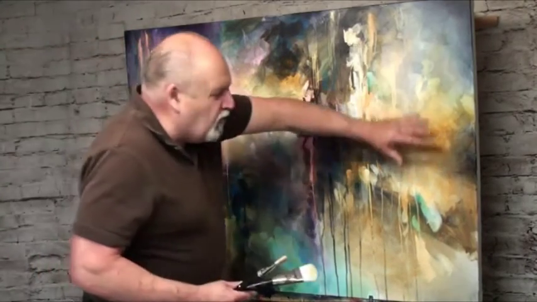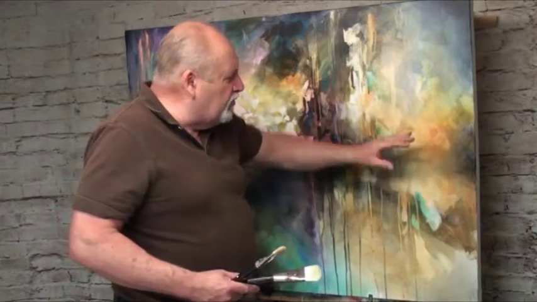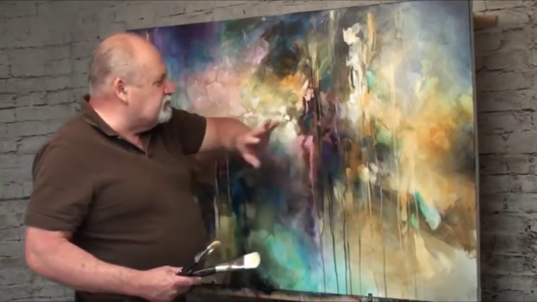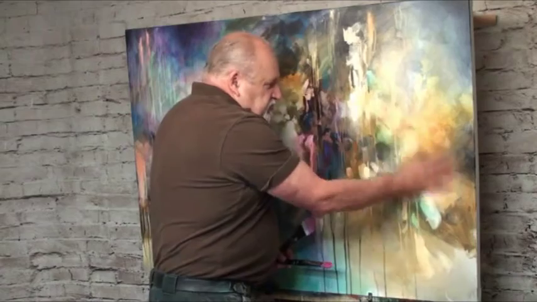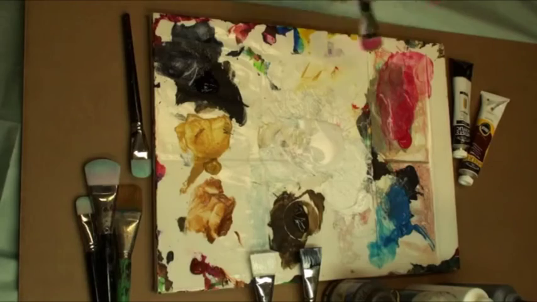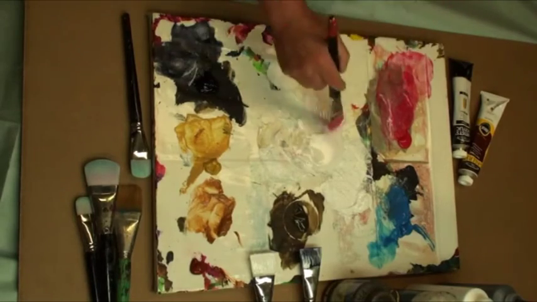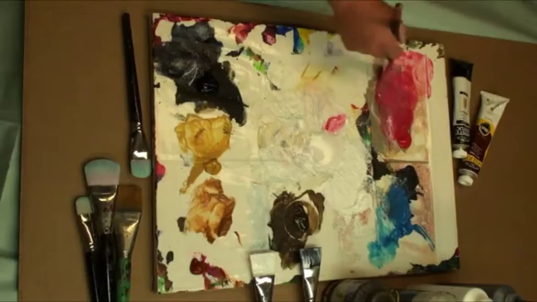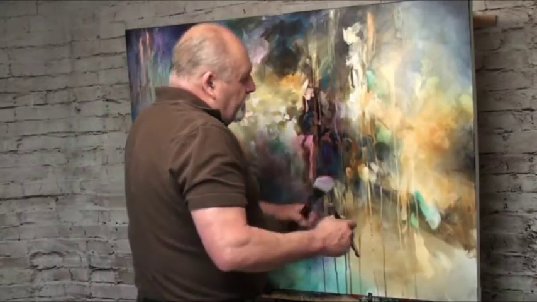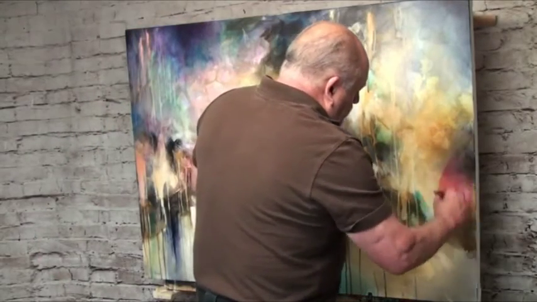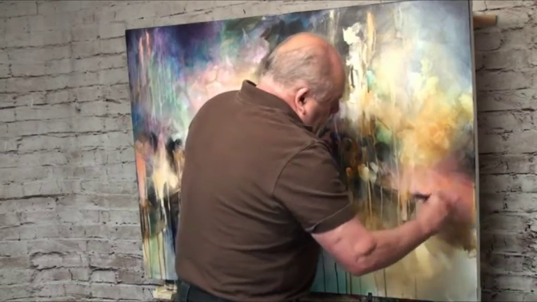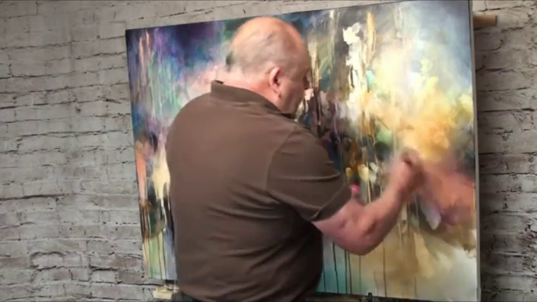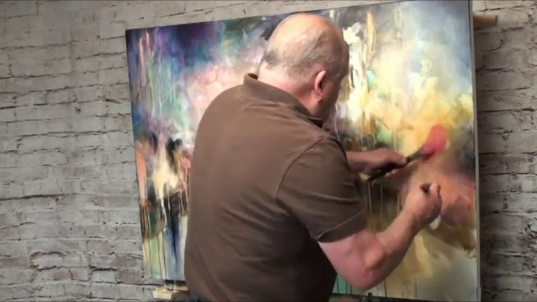I'm going to give that a moment to set up, then I'm going to go back in with that permanent rose, and you'll see the color is just beautiful. Put the raw sienna in here, dried up pretty good. I'm going to go back to the permanent rose. And these two colors together are absolutely beautiful.